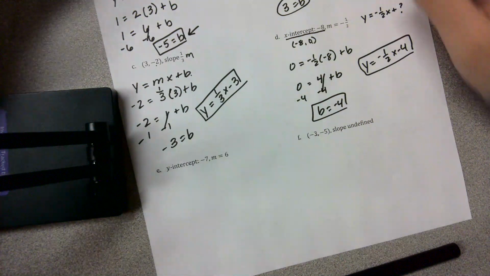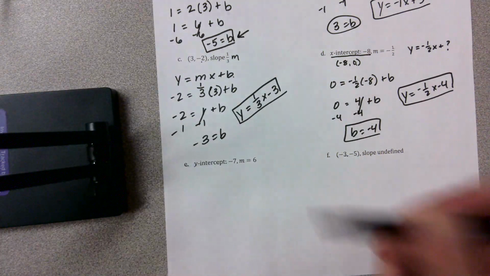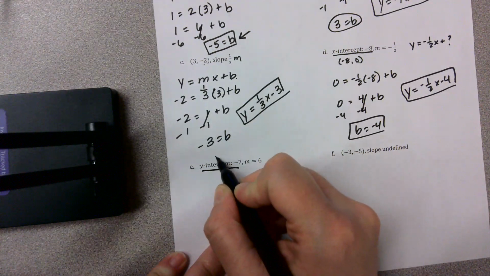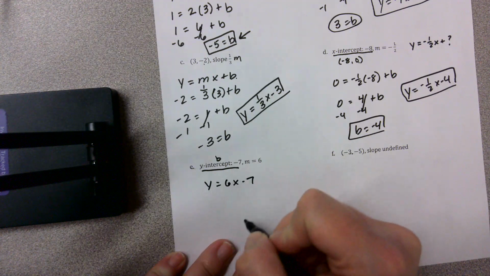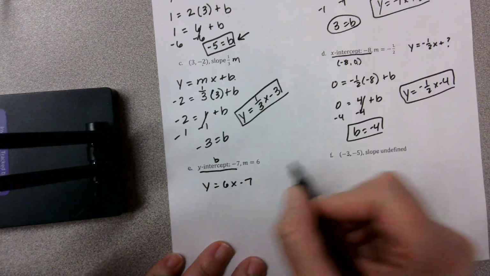Okay, this one, they do give you the y-intercept. The y-intercept is b. So y equals 6x minus 7. That's super easy. This is your y-intercept.